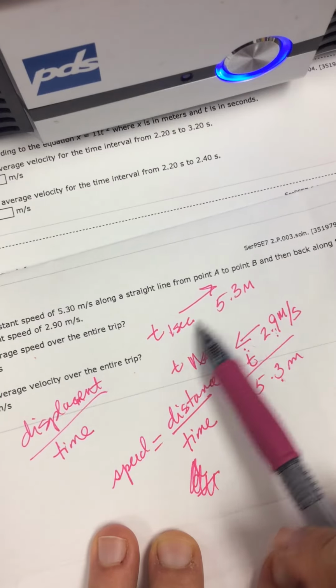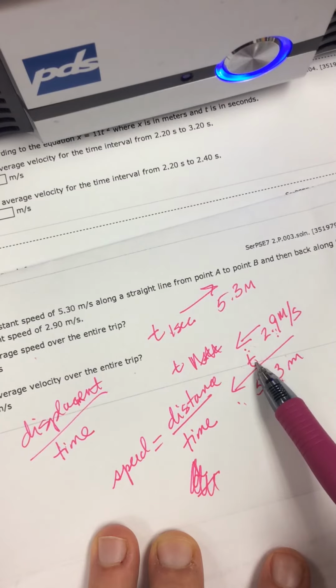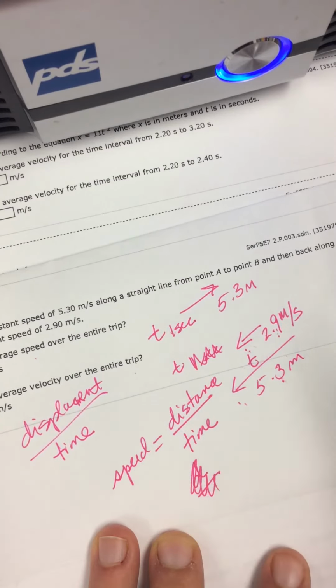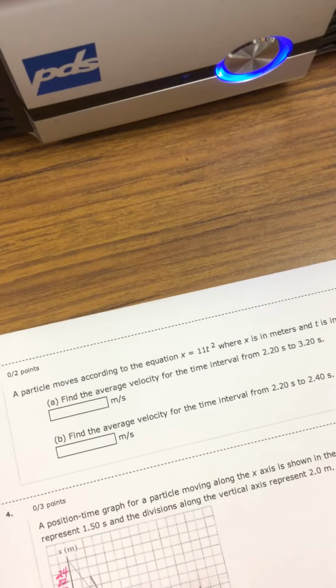So say, all right, I'm going to go this far, this is my distance, and then set it the same back, figure out how long it takes her to go, and do total distance over total time. That's how I would go about number 2. That'll probably be the easiest one. Let's look at number 3.